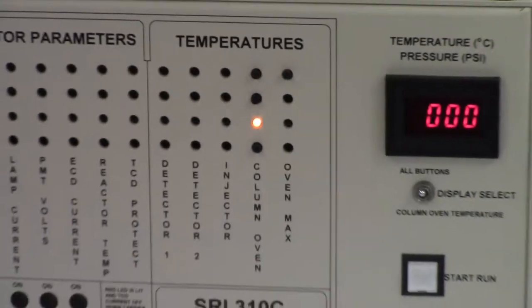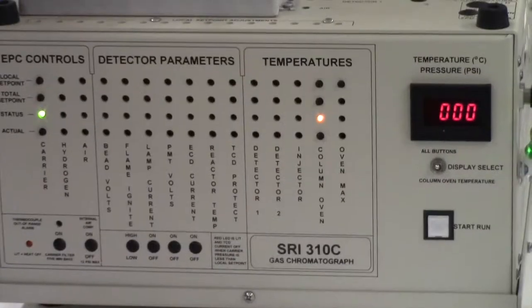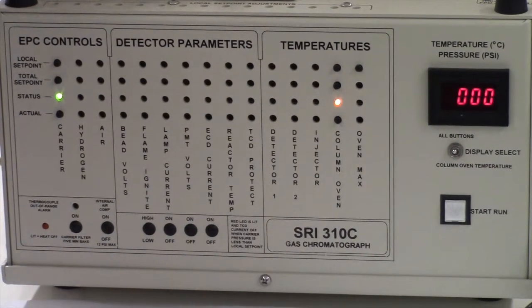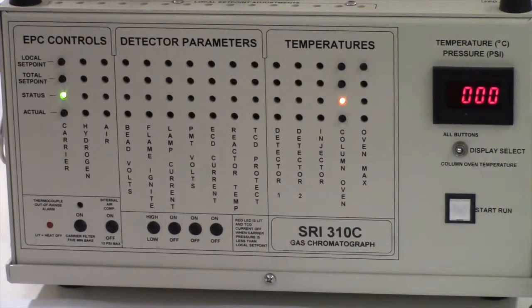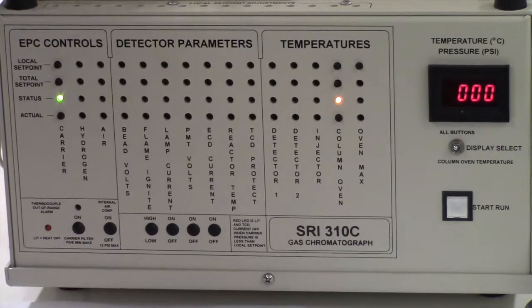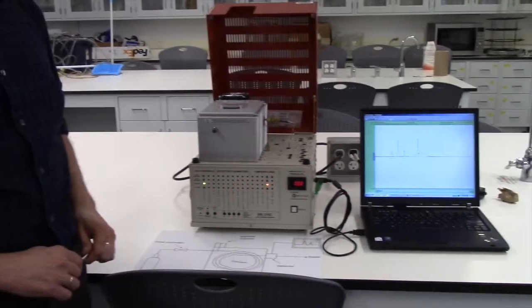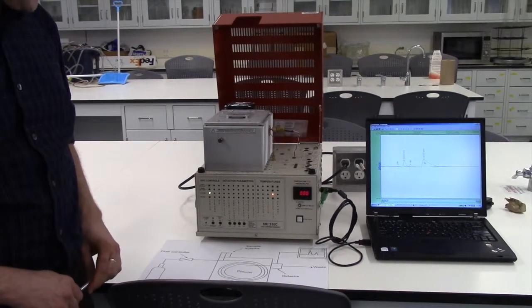For this particular model, it's not recommended to go beyond 180 to 190 centigrade. It's not a professional machine, so some care should be taken.